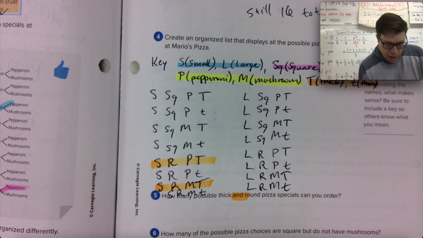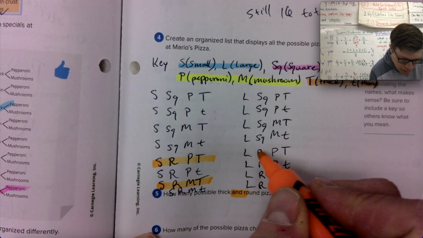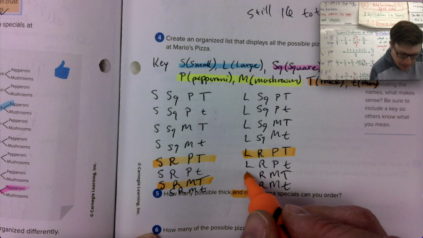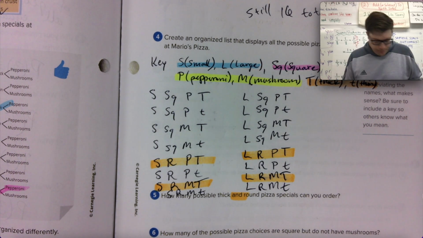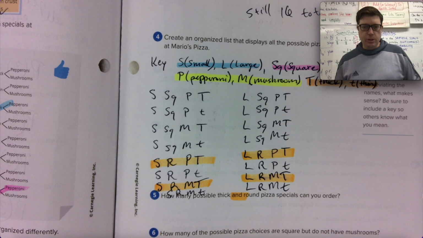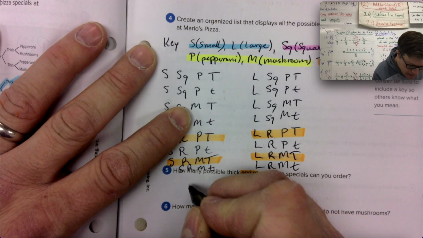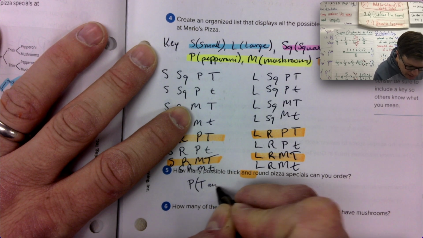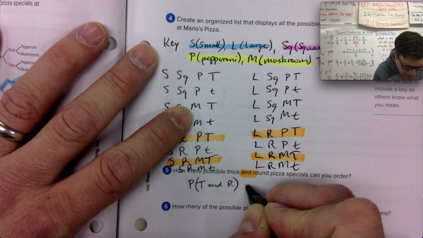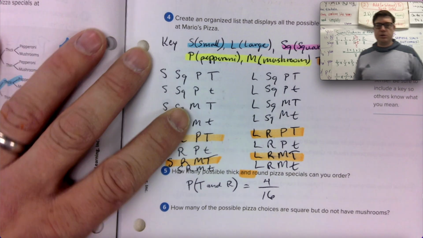Same thing with a large. Large, round pepperoni pizza and large, round mushroom pizza. That means that there are, I should write this in probability notation. So probability of thick and round pizzas, there are 4 out of 16 total pizzas.